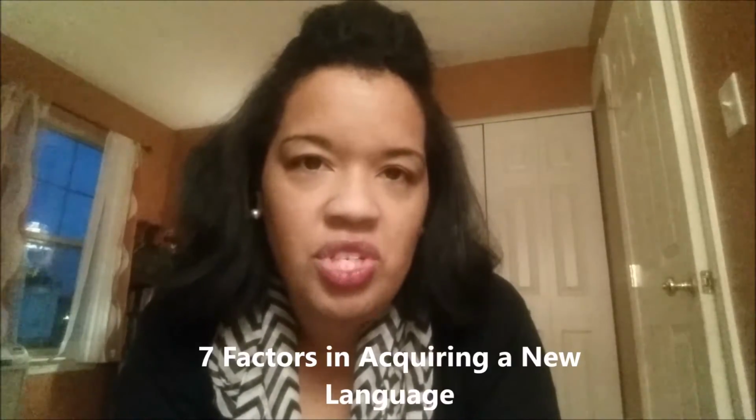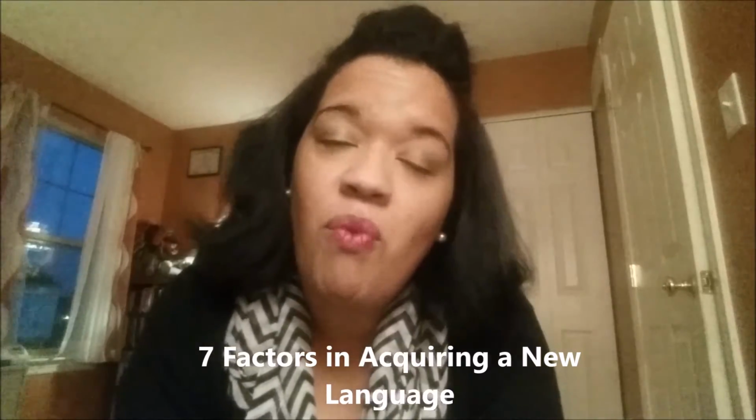Now, the factors that will affect how fast and how well a student will be able to acquire language are based on 7 key factors that I'm going to share. I want you to be aware that there are more factors, but these are just the common factors that are mentioned across research.